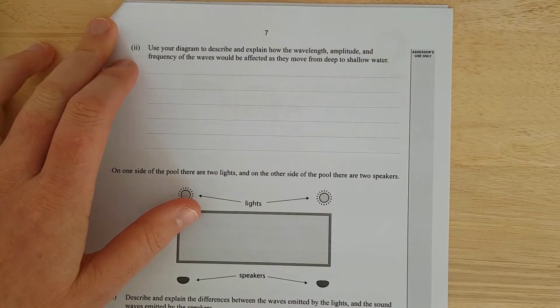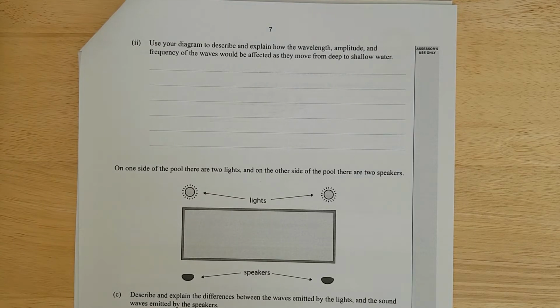Use your diagram to describe and explain how the wavelength, amplitude, and frequency of the waves would be affected as they move from deep to shallow water. Wavelength, they get shorter, obviously. Frequency of the wave stays the same because of conservation of energy. Amplitude, I don't even know, I'd probably have to look that up. At a guess, I'd say the amplitude probably increases because you're going to have conservation of energy. It's all squeezed together. But water's a terrible example.